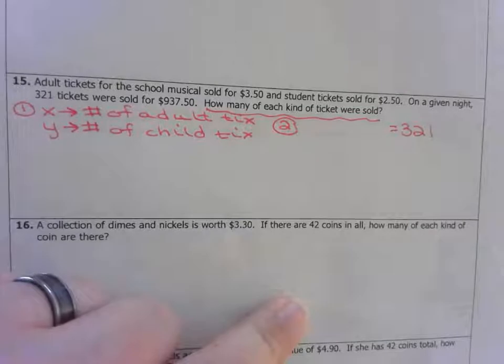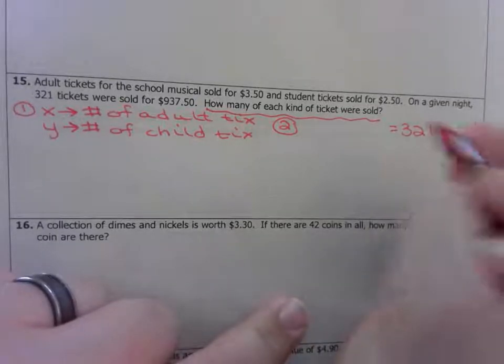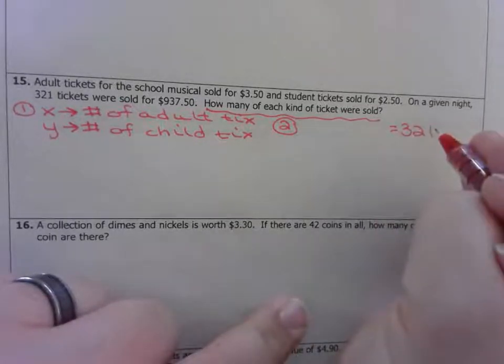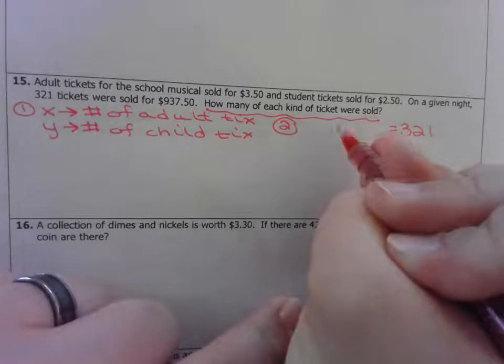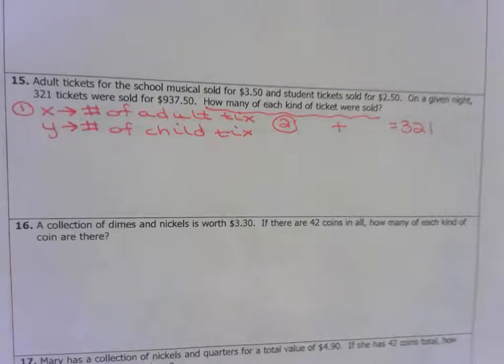So if I think about what a total means, it's equal to the total, equal to 321, and I always do what with two things to get a total? Addition. So use that to help you find your totals, because common sense tells you that totals are always equal to the total, and totals are always two things added to each other.